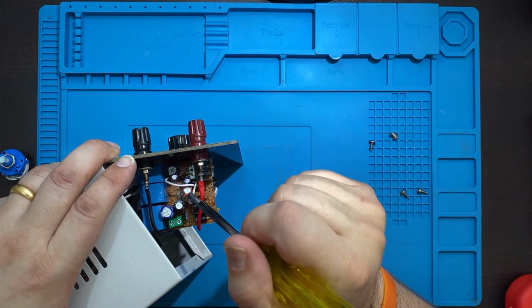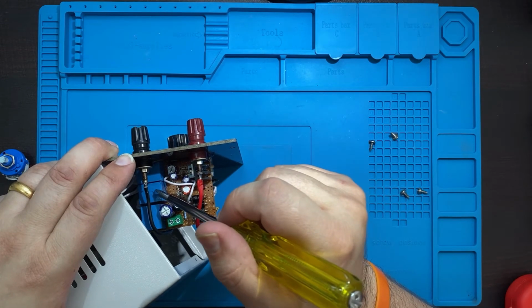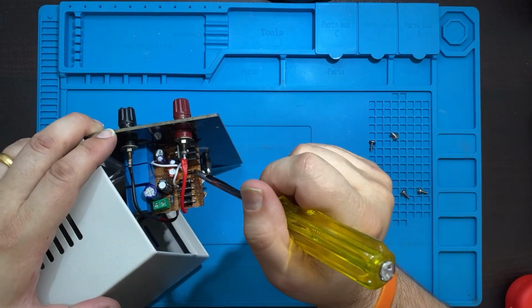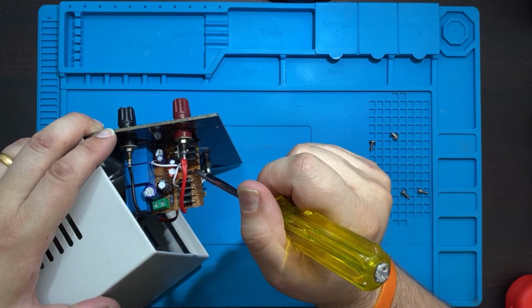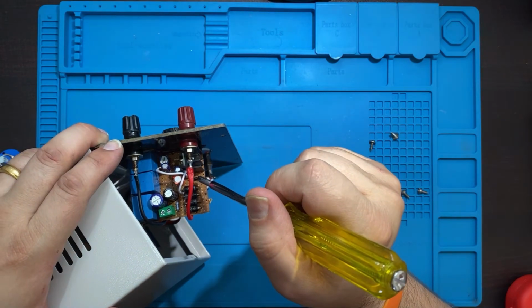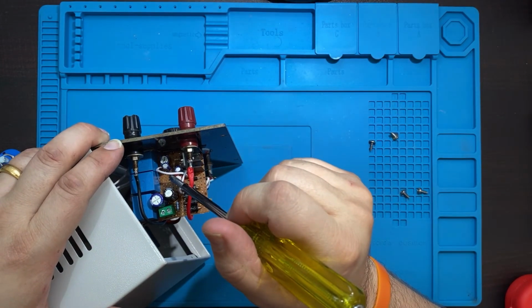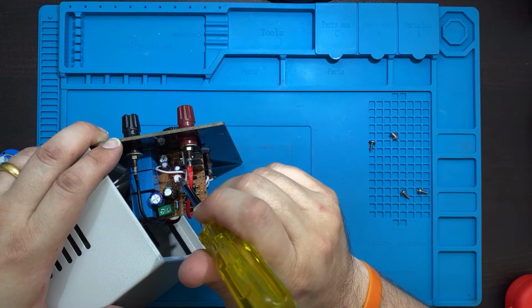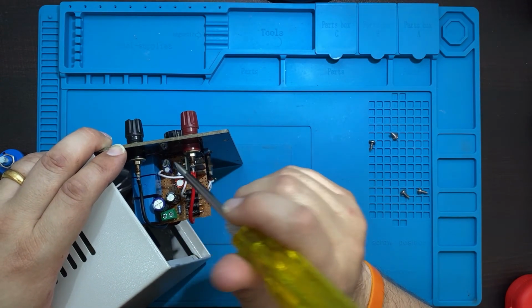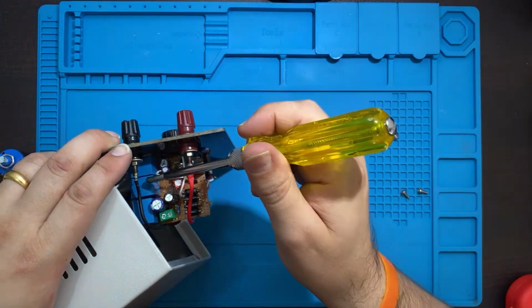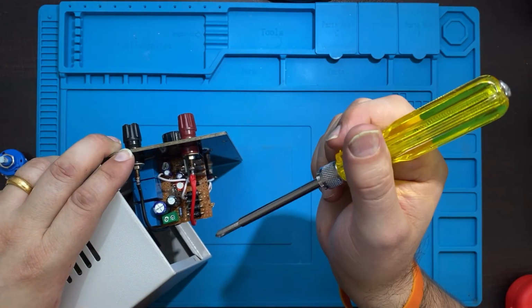This is for the relays. These are 12 volt relays, and I'm getting power from the 8 volt secondary winding, and it's getting near 15 volts on this capacitor, and I'm powering the relays with that.